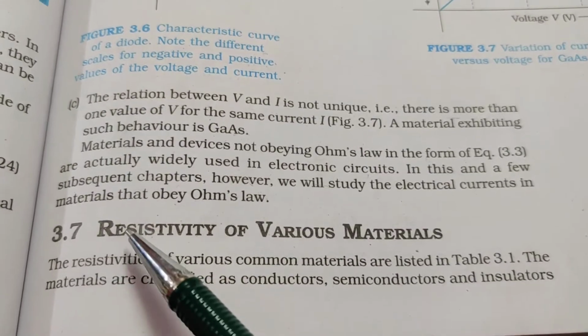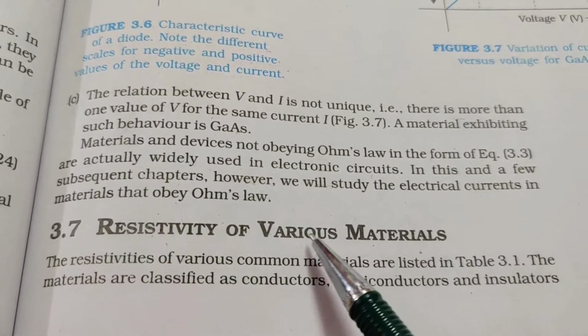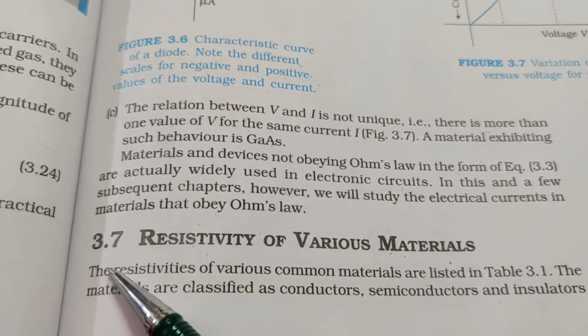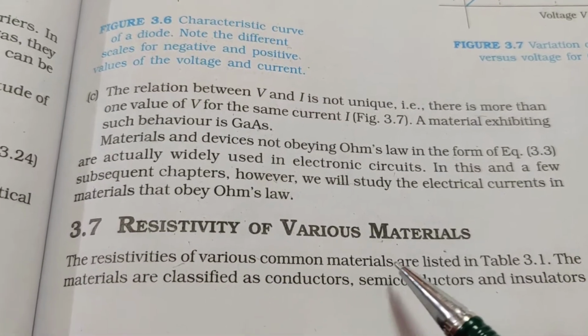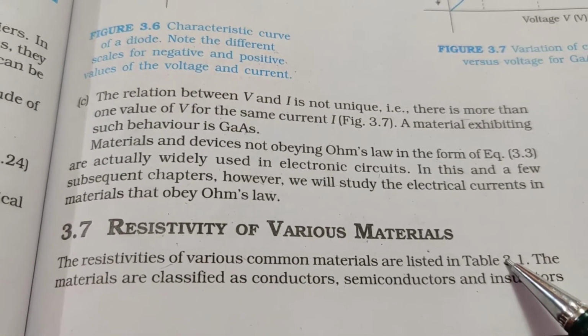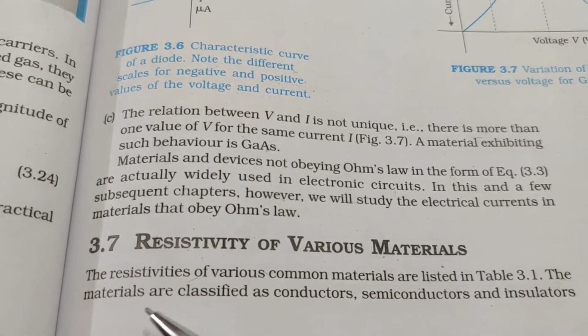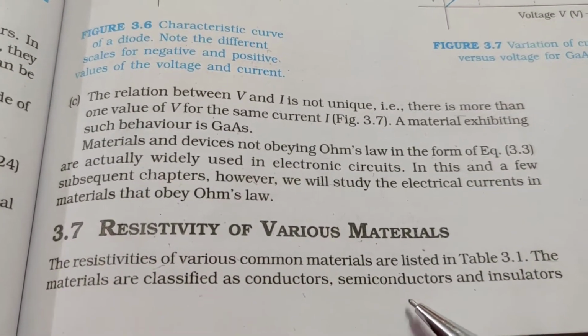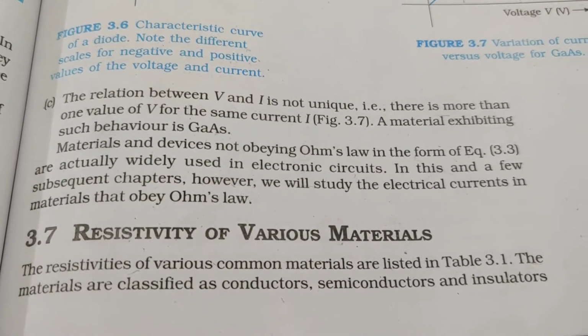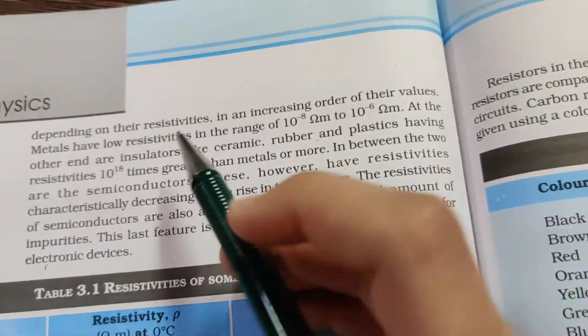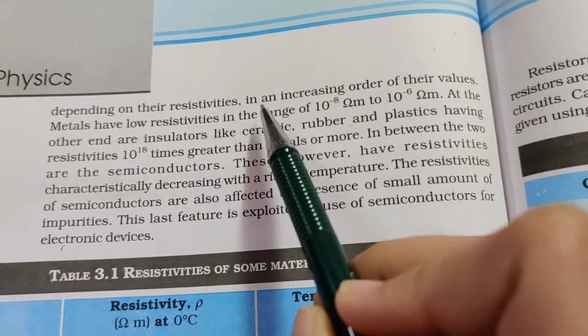Next, part 3.7 Resistivity of various materials. The resistivities of various common materials are listed in table 3.1. The table is at the back side. I will show you. The materials are classified as conductors, semiconductors, and insulators, depending on their resistivities in an increasing order of their values.